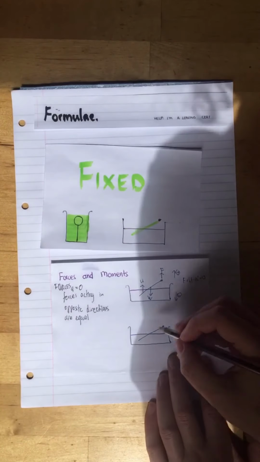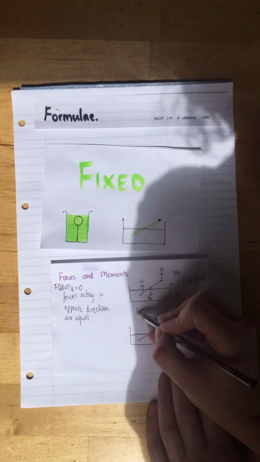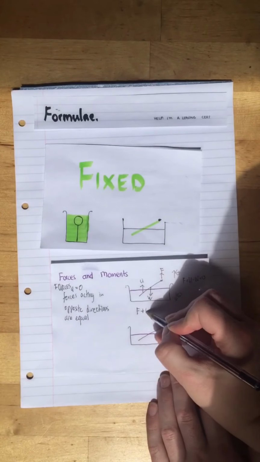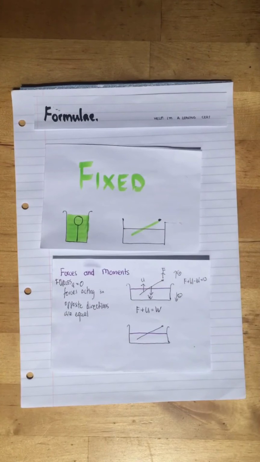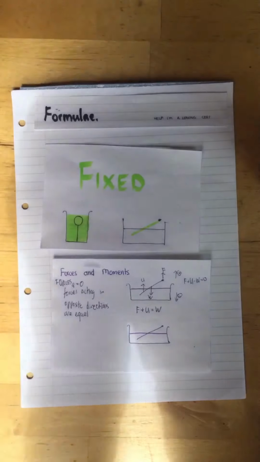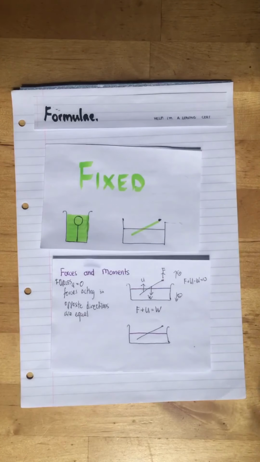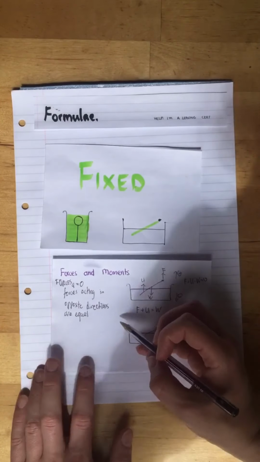So what we can say then is that F plus U is equal to W, and we'll use that. And we'll use that a lot when we're doing rod questions, fixed questions.